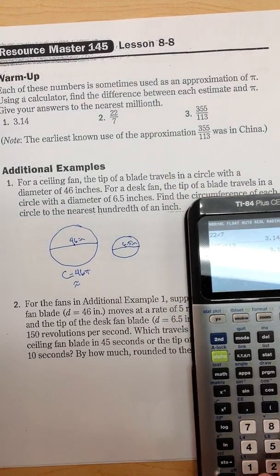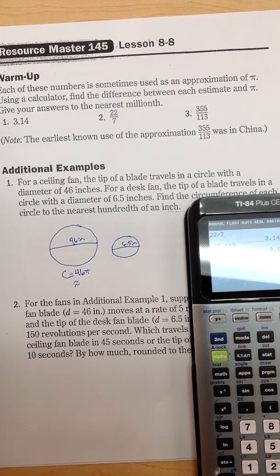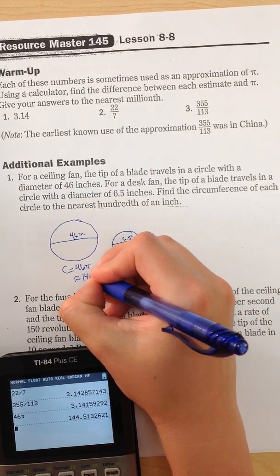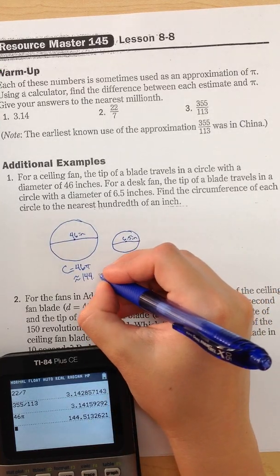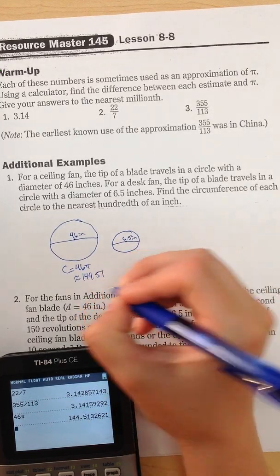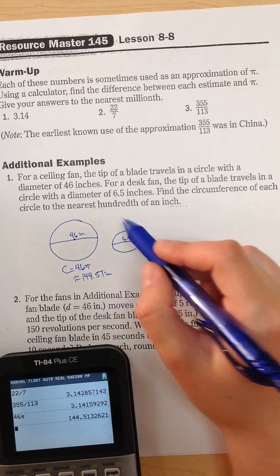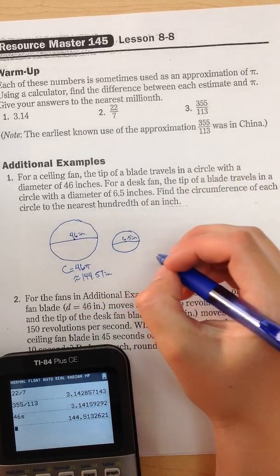So I do 46 and then second pi, which is approximately 144, and they want us to go to the hundredths, which is 2 positions behind the decimal, which would be 51 in this case, inches. And similar to perimeter, we don't have to do inches squared or square inches. It's just inches in this case because it's just a distance, not an area or a coverage type thing.